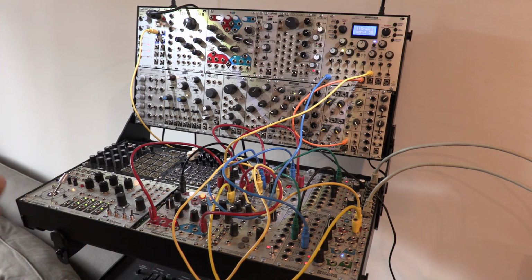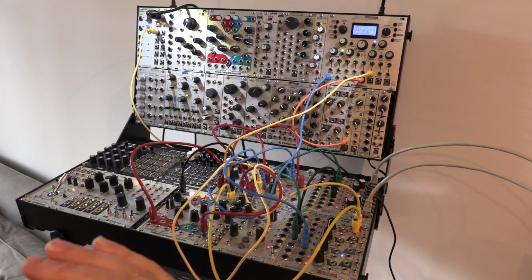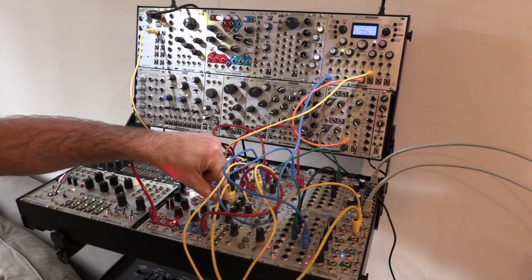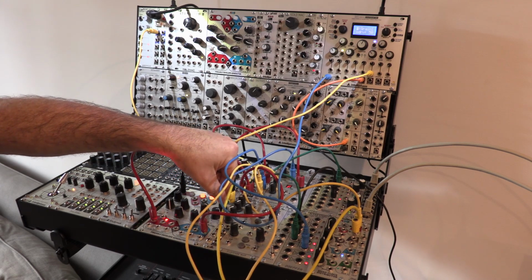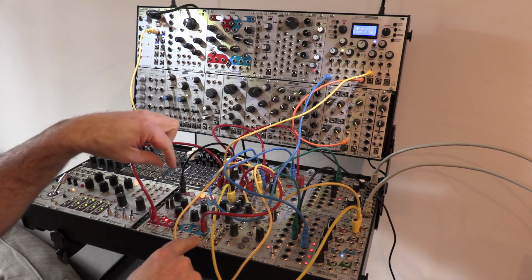And so we start getting these more complex changes. And we can slow down the relative speed of this side of the PEG.